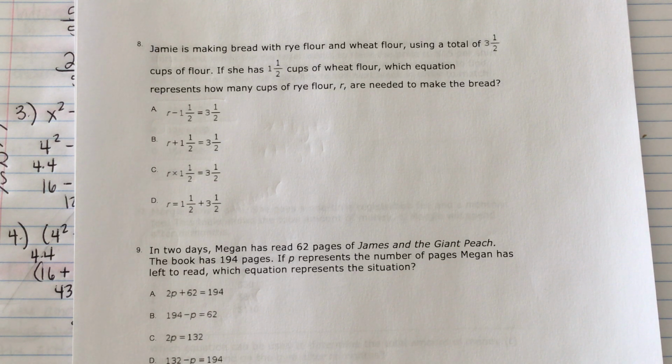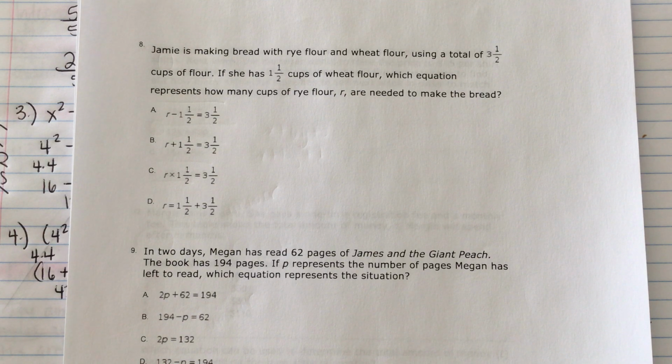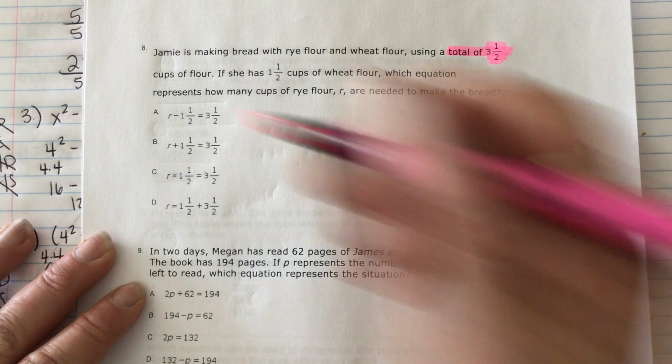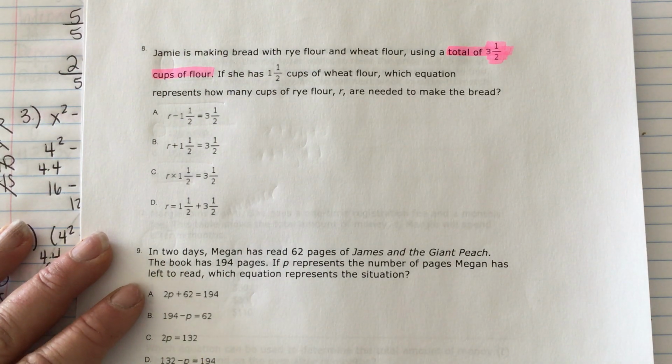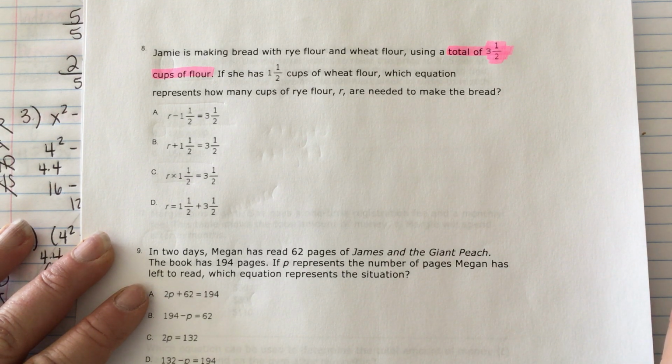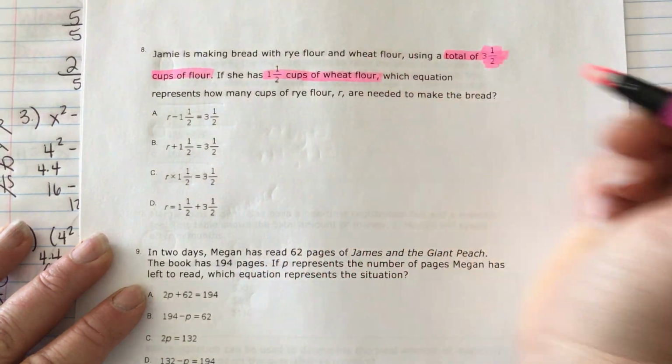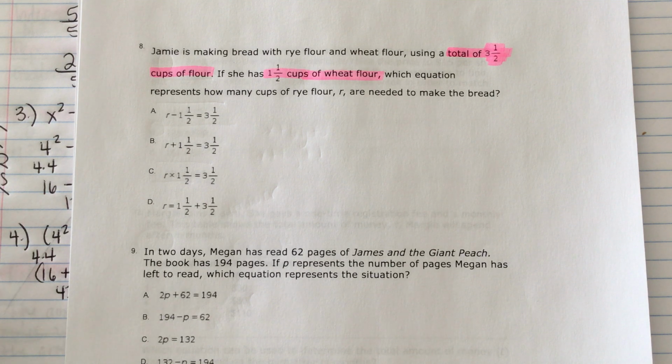So what's important in this question? Okay, so we know that the total right here, that's how much she has of flour. What else is important, Soraya? The amount of cups of wheat flour. Okay, so we know that she has 1.5 cups of wheat flour. All right, what else is important? Brielle, what else is important? How many cups of rye flour are needed? More than that.